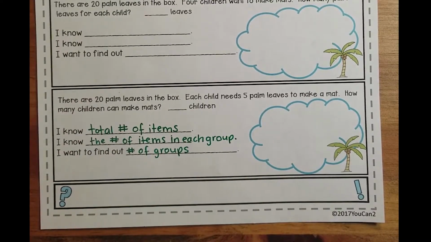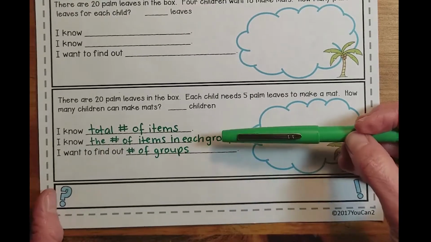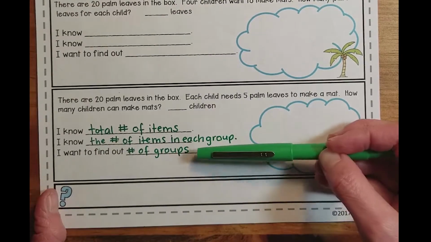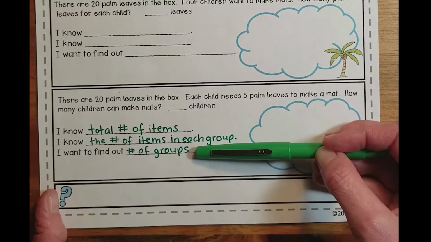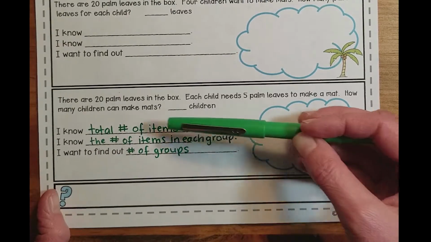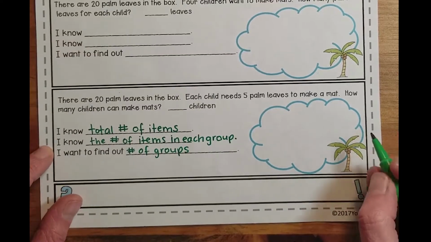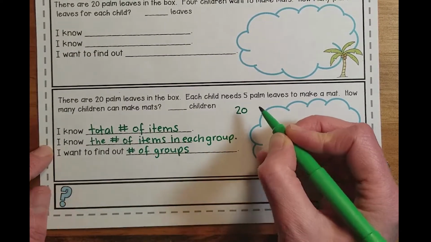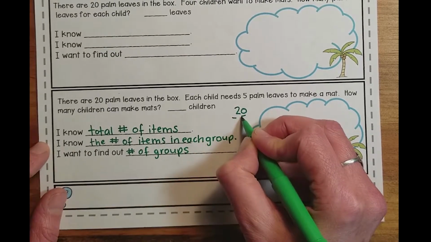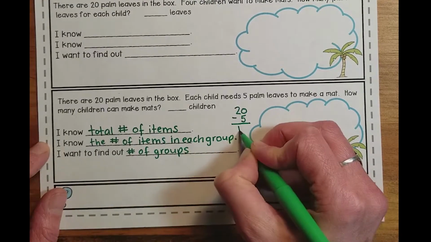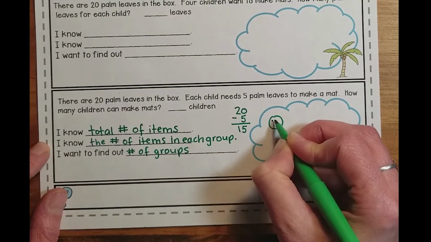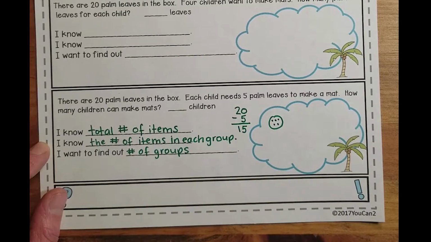When you know the total number of items and you know the number of items in each group, but you don't know the number of groups, that's a kind of division called repeated subtraction. Because you're going to be taking away from that total number the equal groups one at a time. Let me show you what I mean. So I'm starting with 20, right? I'm starting with 20 palm leaves. But I'm going to take away 5. 20 minus 5 is 15. Here's those 5 that I took away. 1, 2, 3, 4, 5. Then I'm going to take away another 5.